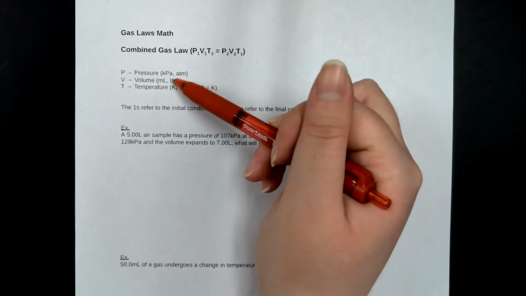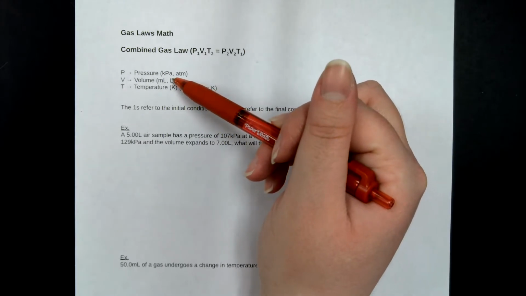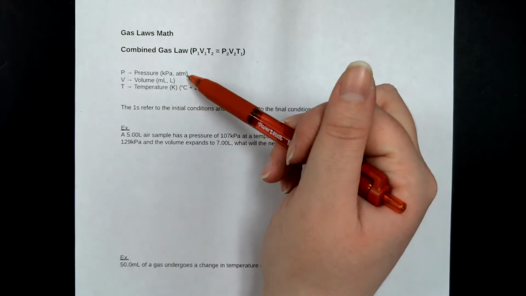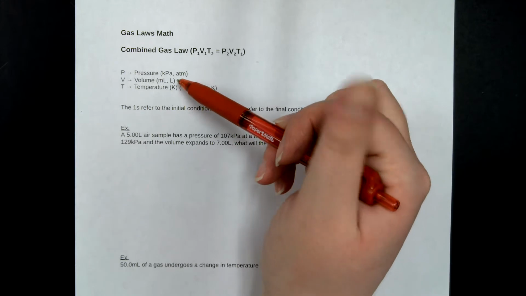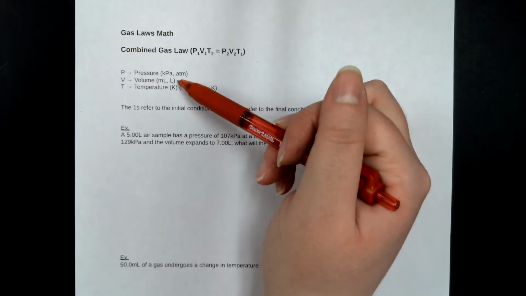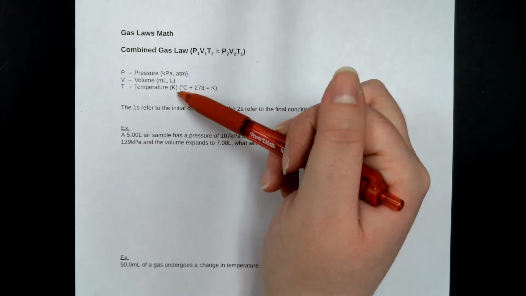And of course, P stands for pressure, which can have units of kPa or kilopascals, or possibly ATM, which is atmospheres. Volume for these problems can be in the unit of milliliters or liters, but temperature should always be in the unit Kelvin.